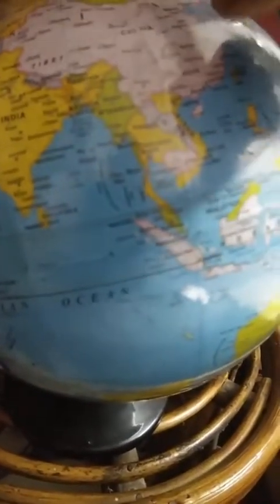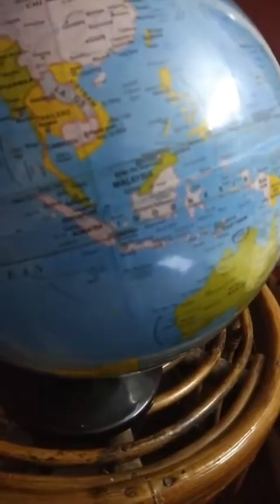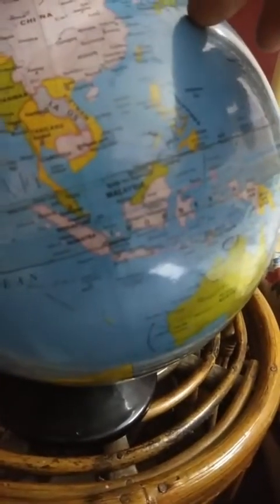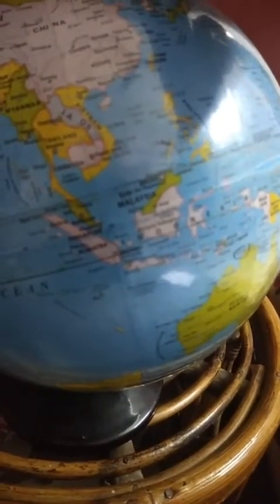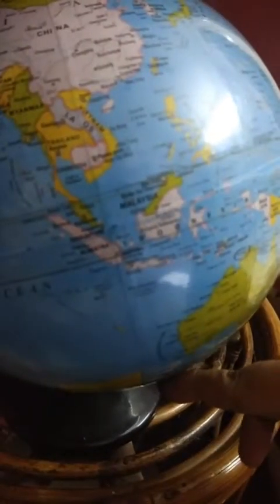Now come to some important latitudes. First is the equator, then the Tropic of Cancer and the Arctic Circle in the northern hemisphere, and the Tropic of Capricorn and the Antarctic Circle in the southern hemisphere. The Tropic of Cancer lies at 23 and a half degrees north, and the Arctic Circle is at 66 and a half degrees north. Similarly, the Tropic of Capricorn is at 23 and a half degrees south, and the Antarctic Circle is at 66 and a half degrees south.